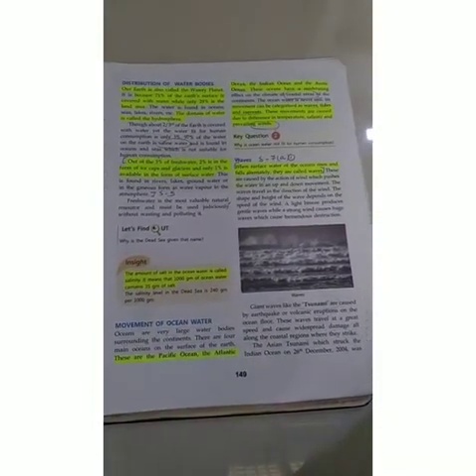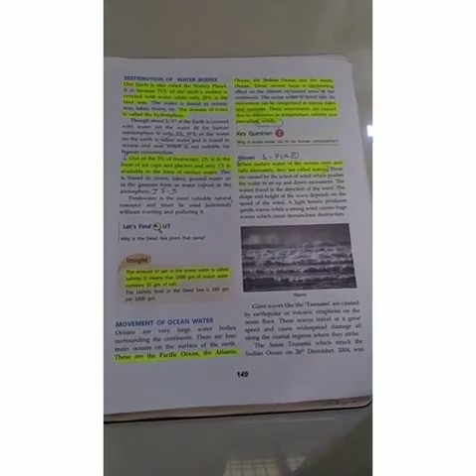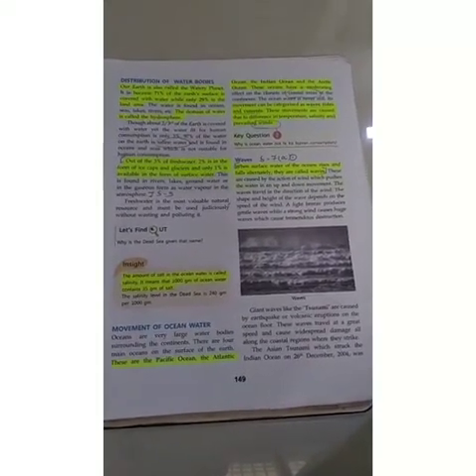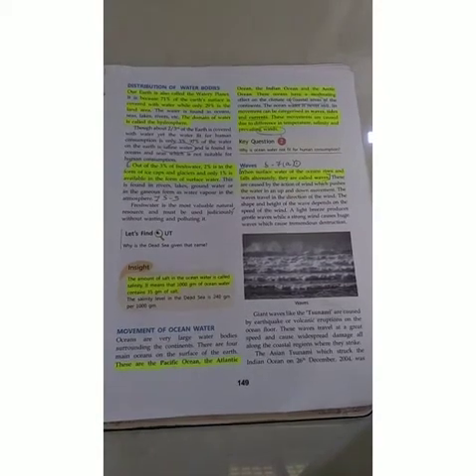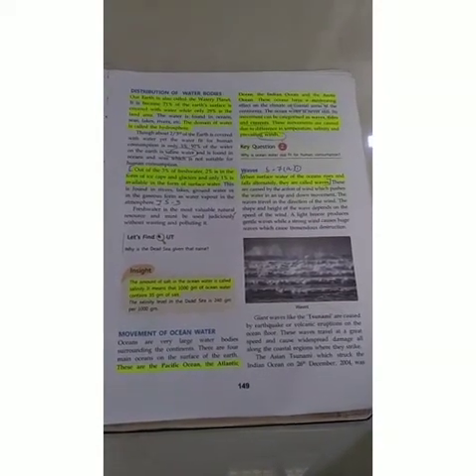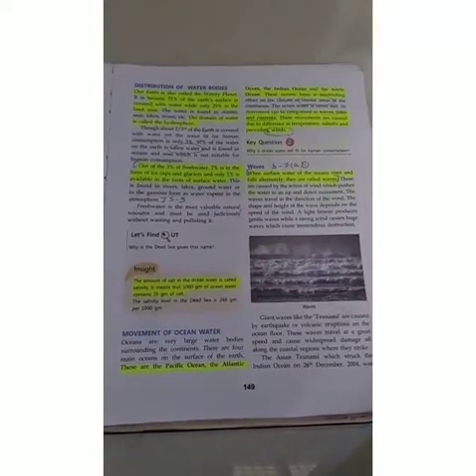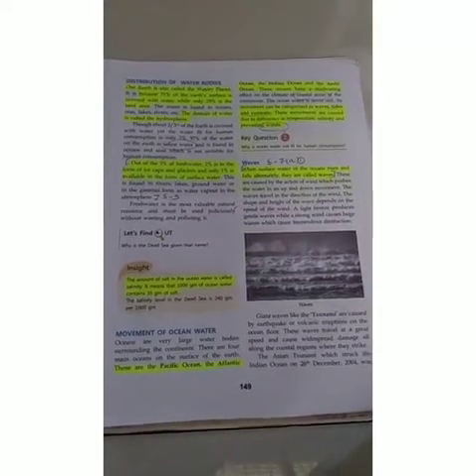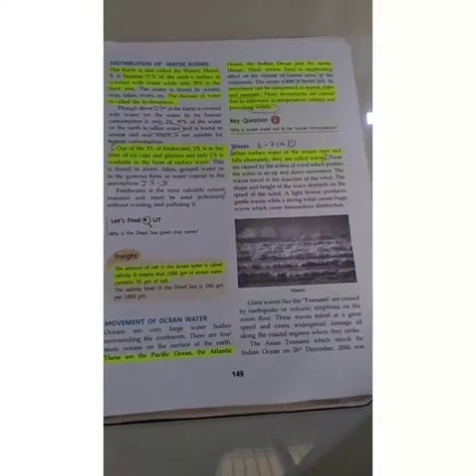Now we are going to learn about movement of ocean water. Oceans are very large water bodies surrounding the continents. There are 4 main oceans on the surface of the earth. These are Pacific Ocean, Atlantic Ocean, Indian Ocean and Arctic Ocean.